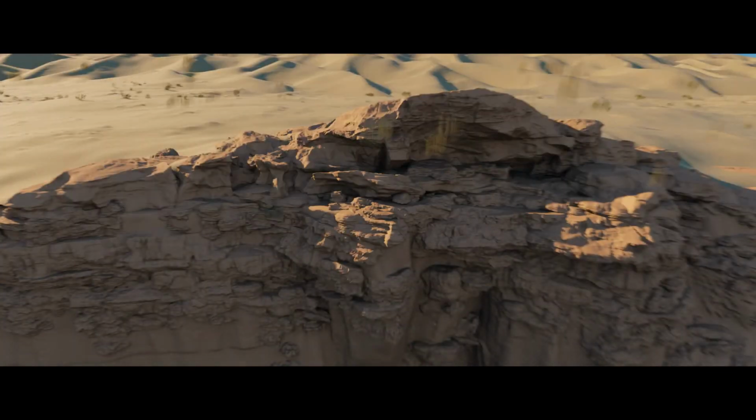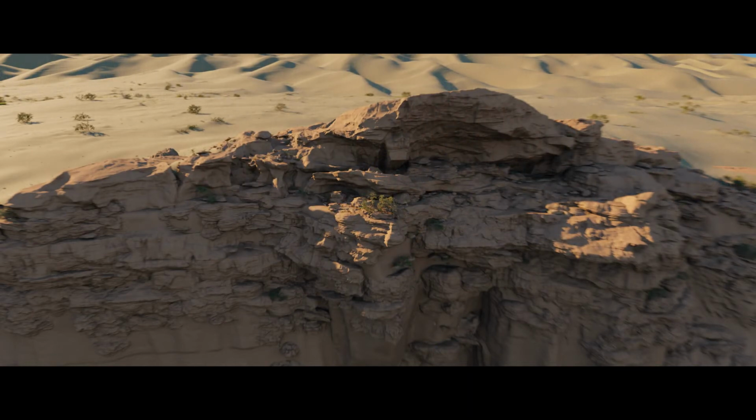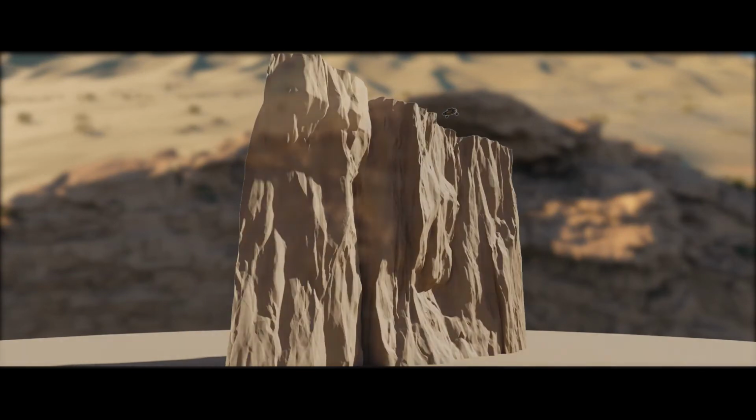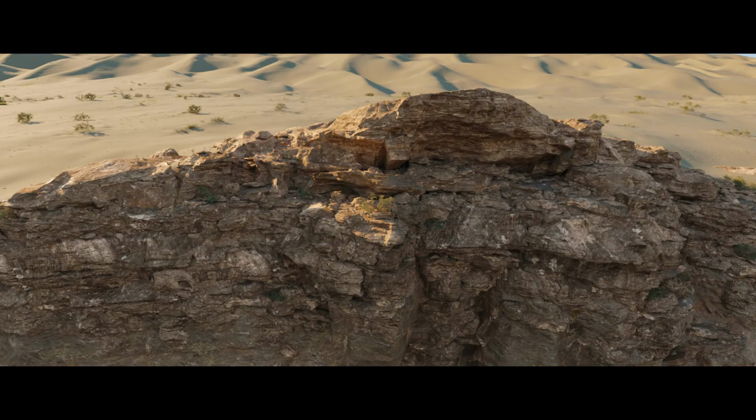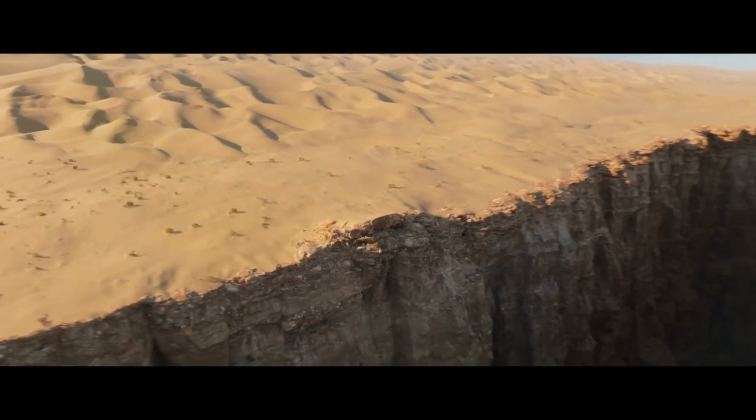We then painted in millions of pebbles, rocks, twigs, roots, and shrubs using Sprout. By modifying the simple base geometry with a series of progressively detailed noise patterns, we were able to emulate the weathering and aging process that happens in nature over millions of years.